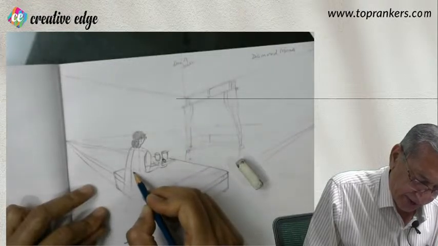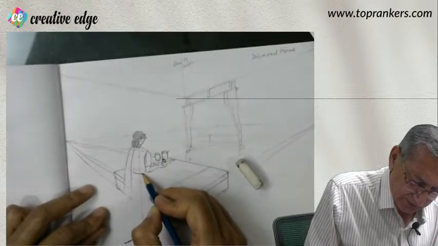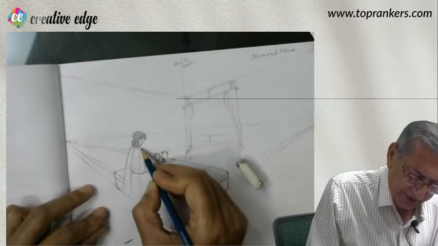Another trick of bringing volume is this: instead of straight lines, take curved lines.